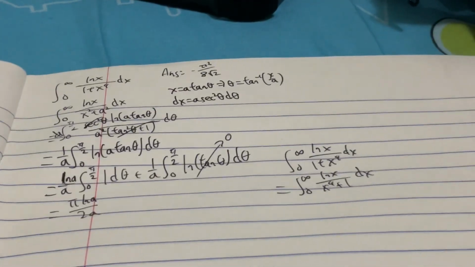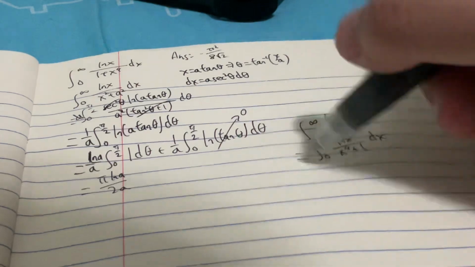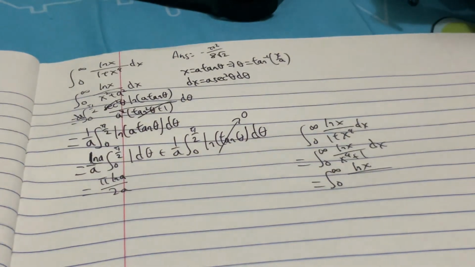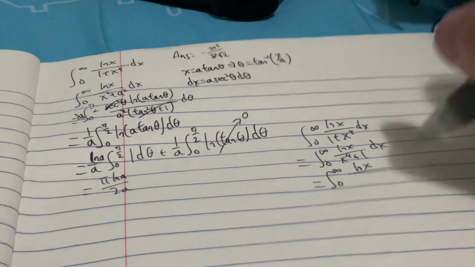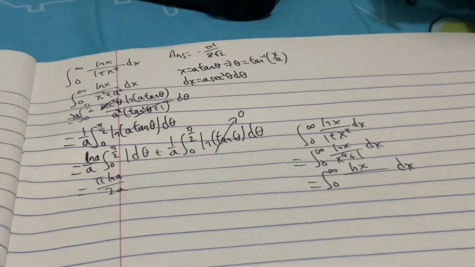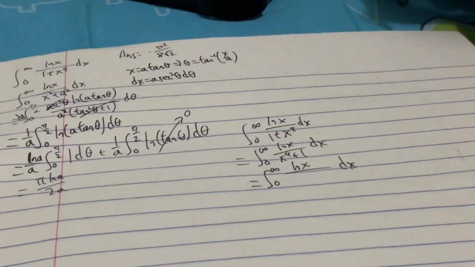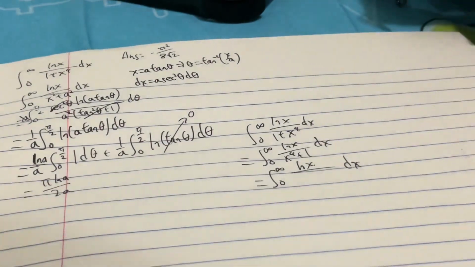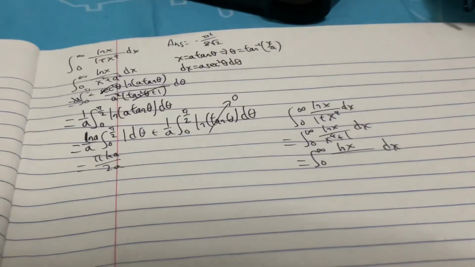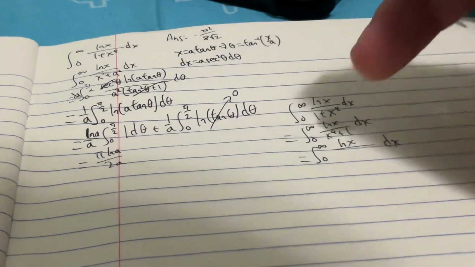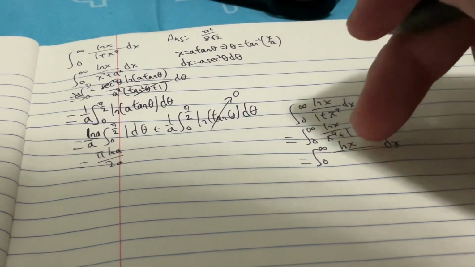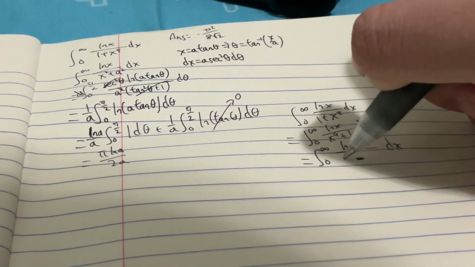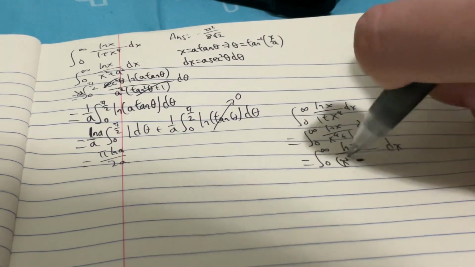And then I'm going to use partial fractions here. First thing, we are going to use factorization. We are going to factorize x to the power 4 plus 1 here. To factorize, we must have a negative sign here. And then we are going to write x to the power 4 as x squared, and then squared.